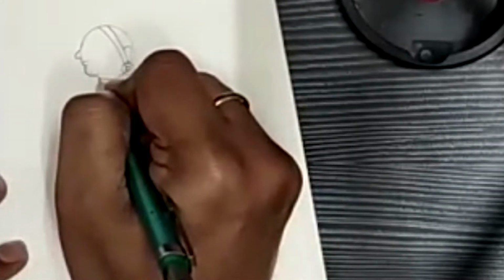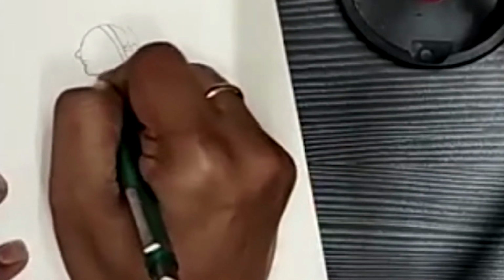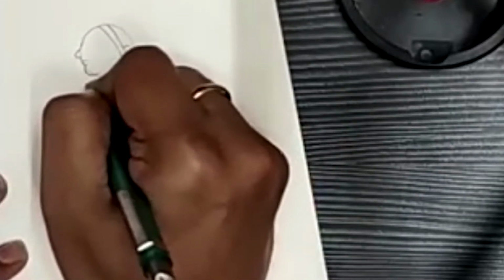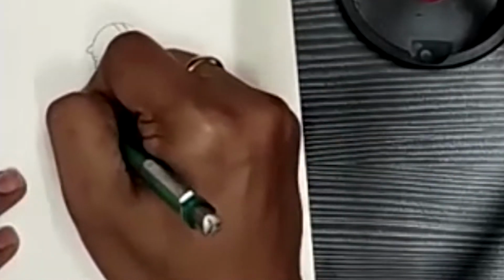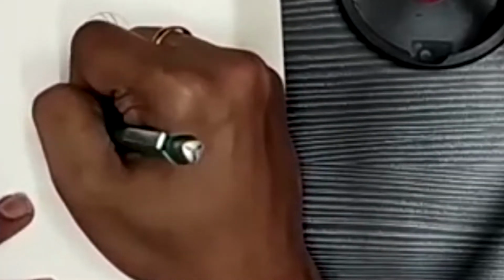So let's start from here. And since the lady was dancing, and it is also very typical to any form of Phad art, the torso is of a typical shape. So kindly follow the shape that I'm drawing here.